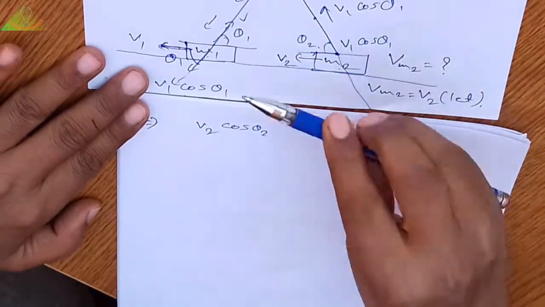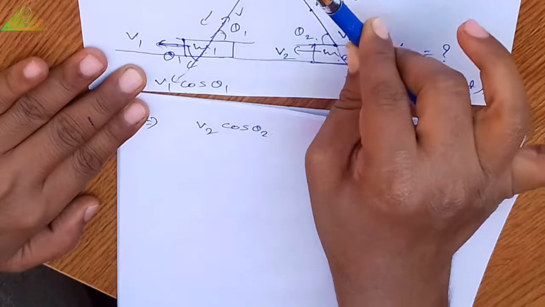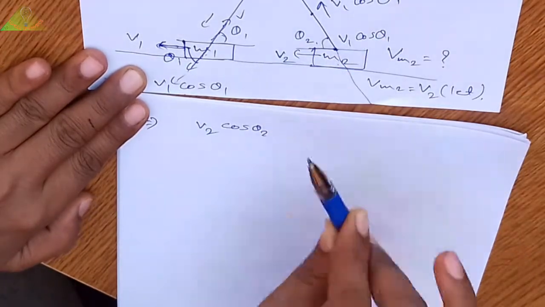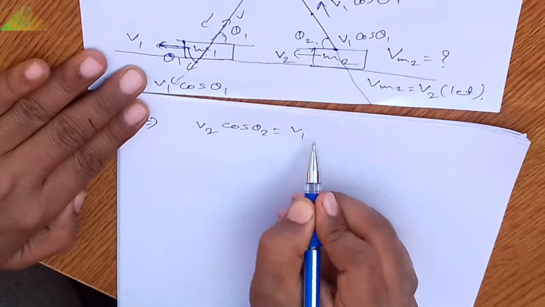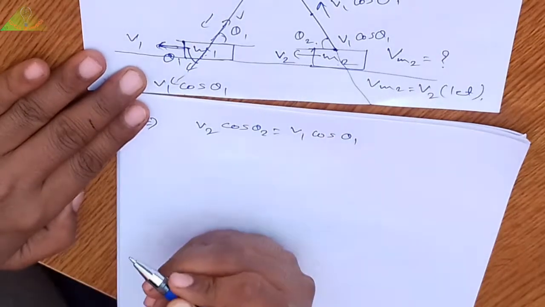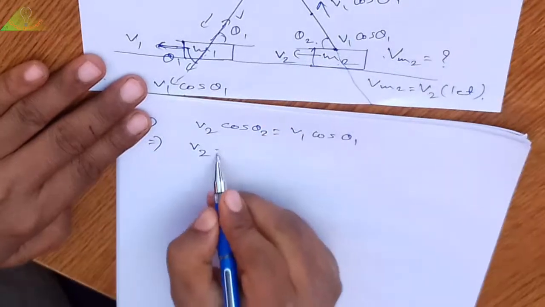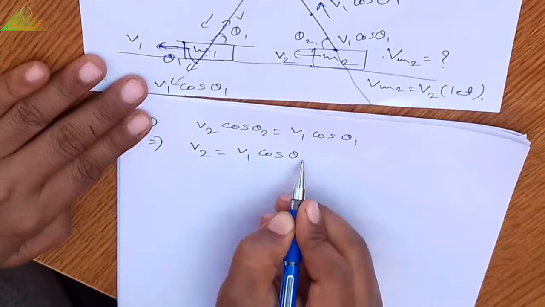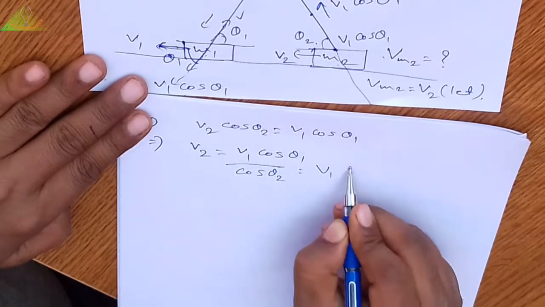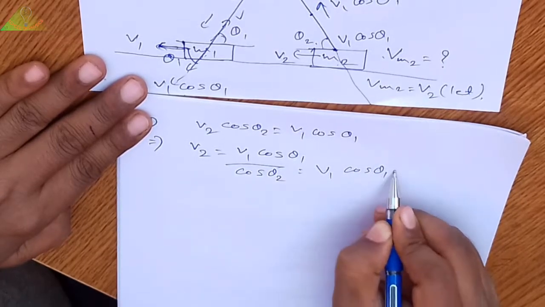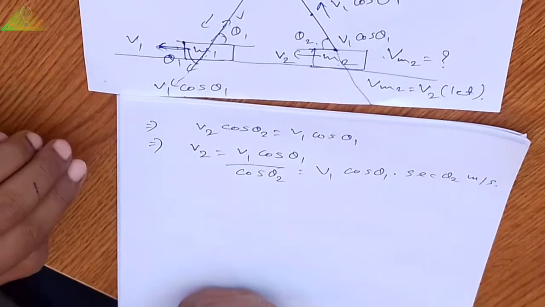I am taking the component of v2 along the direction of the string, because the velocity components along the string remain the same. This v2 cos theta 2 will be equal to v1 cos theta 1. From here we can easily identify v2 equal to v1 cos theta 1 upon cos theta 2, equal to v1 cos theta 1 into sec theta 2 meter per second.